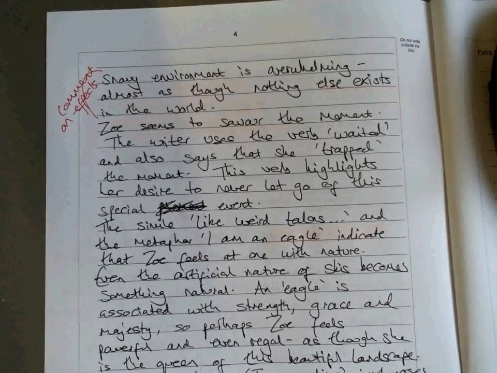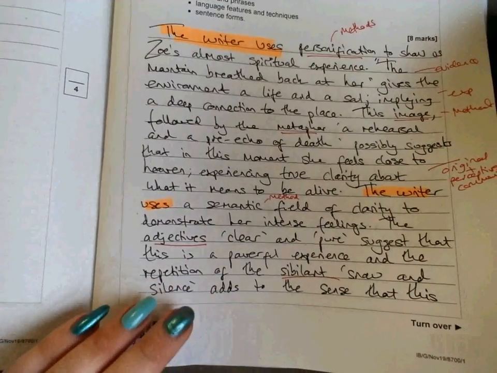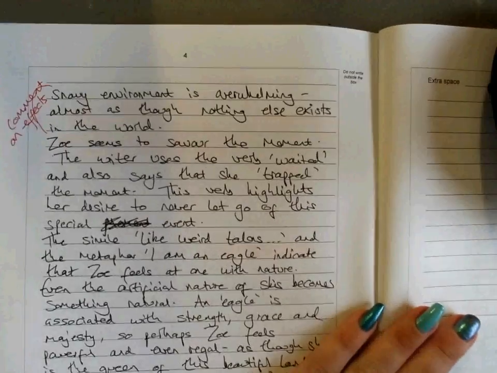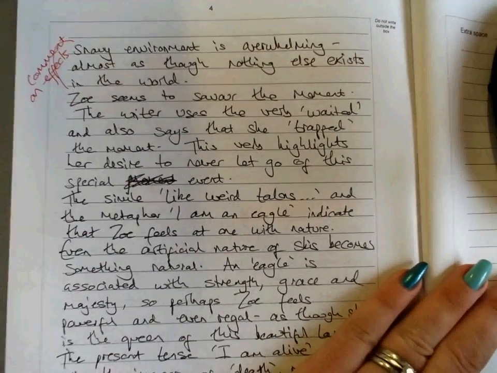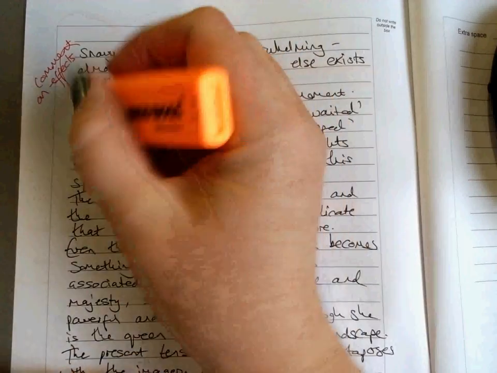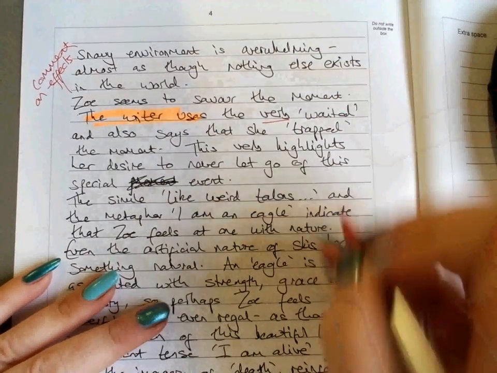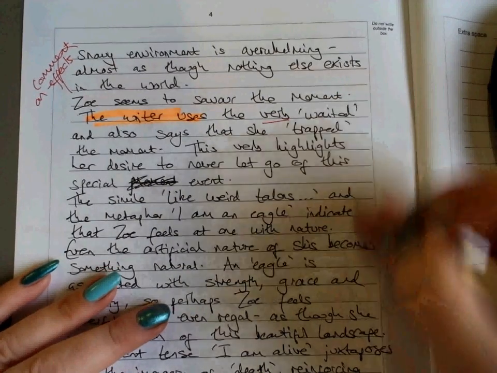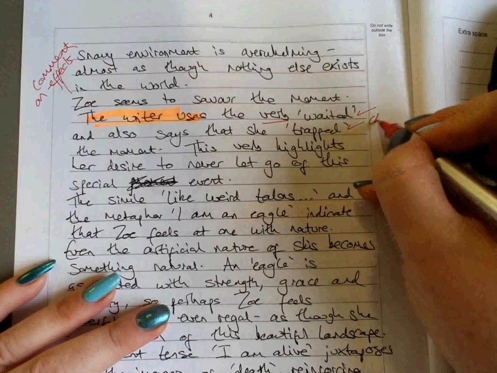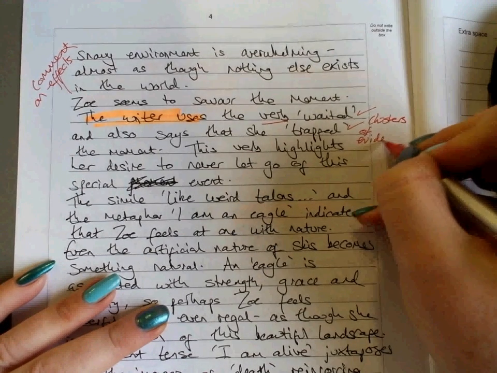Yeah, it's great that I've got some quotes down here, and I've got a number of techniques, but what's really getting me the mark is this comment on the effect. So Zoe seems to savour the moment. The writer uses, so again, nothing wrong with that, it's a little phrase to keep repeating, the verb waited and also says that she trapped the moment. So this is just really good practice to get clusters of evidence.